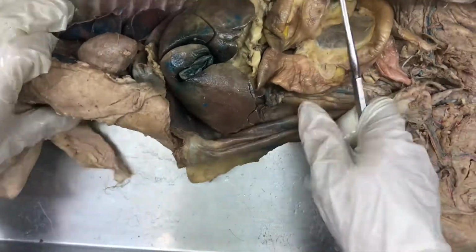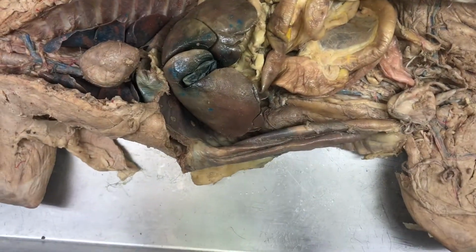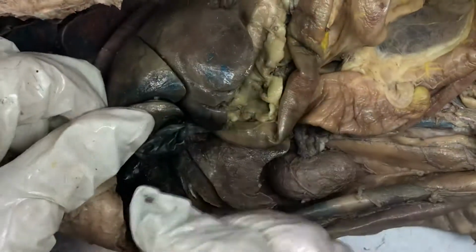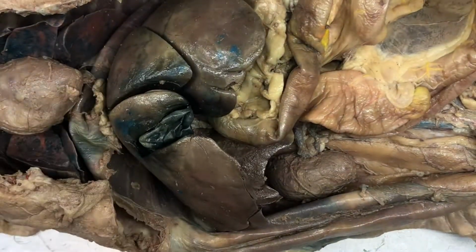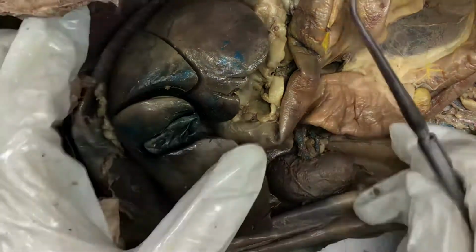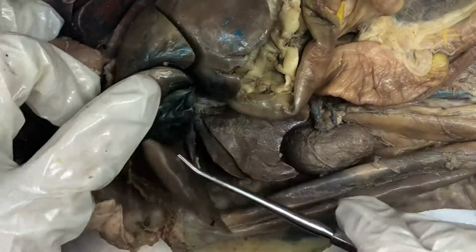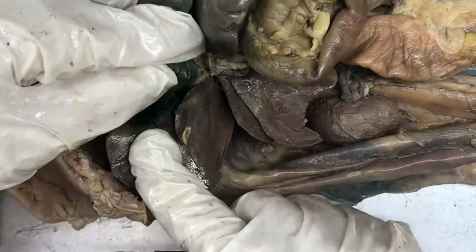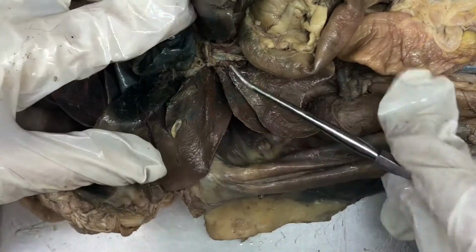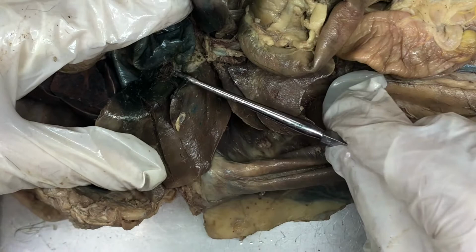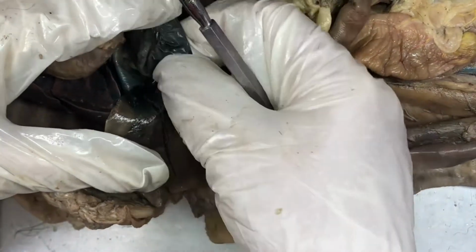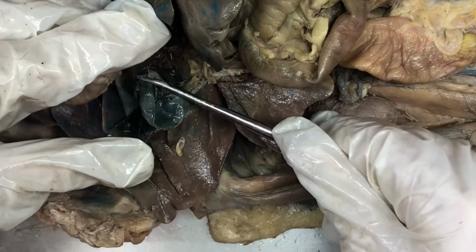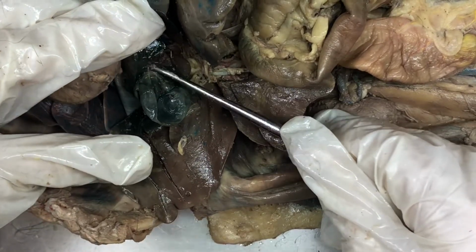So we're going to take a closer look at the gallbladder now. See if I can zoom in a bit. Perfect. So we have the gallbladder. And there are some ducts that will run into the gallbladder and from the gallbladder. So hepatic ducts are ducts that run into the gallbladder. So we can see some right here, and then also on the other side as well. There's a hepatic duct right there.